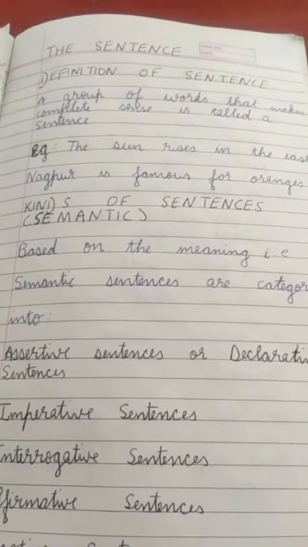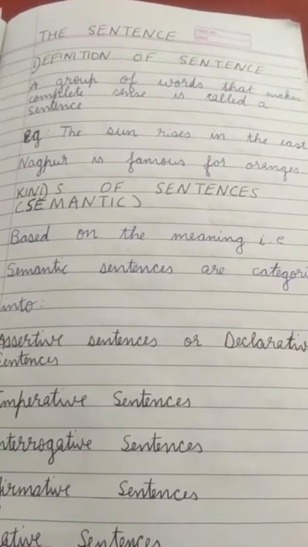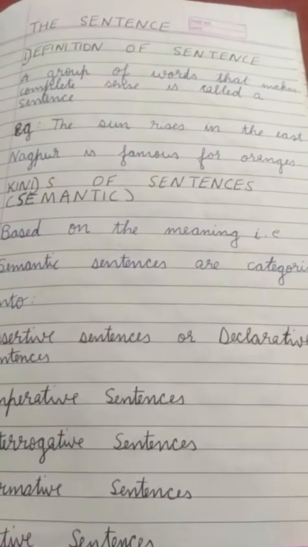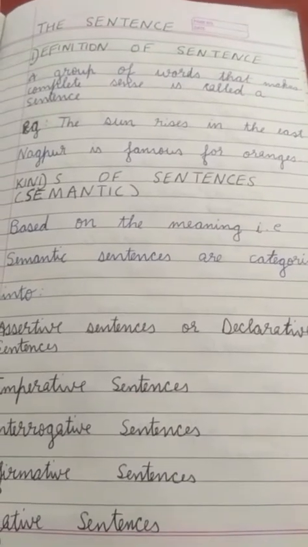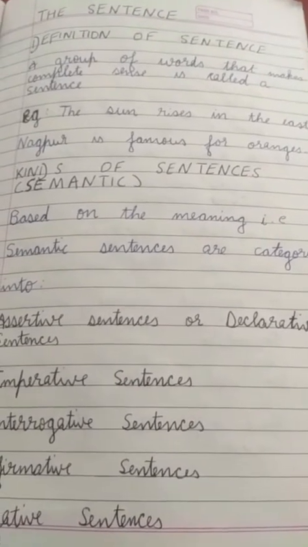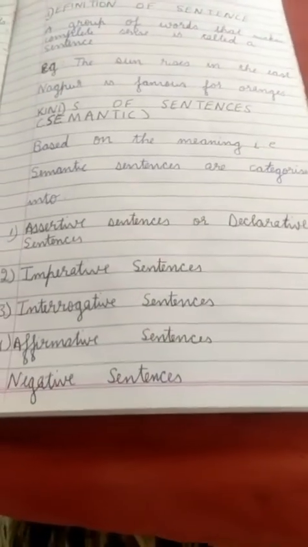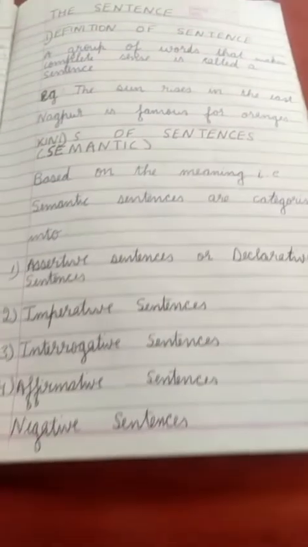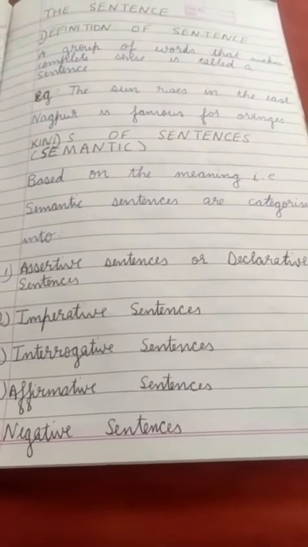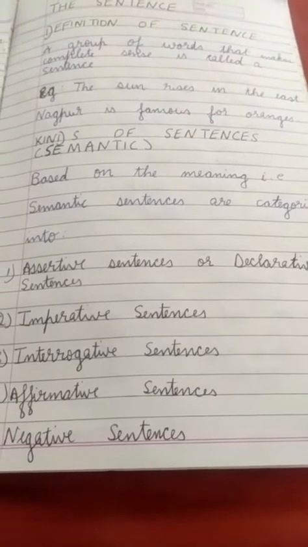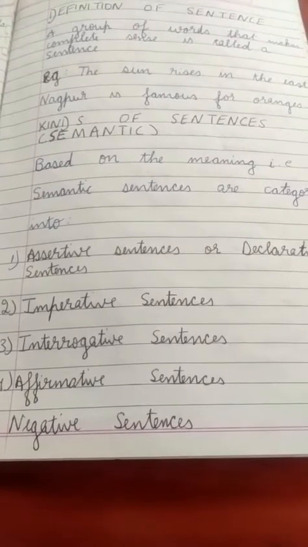First, let's revise what we discussed in the last class. We dealt with the definition of the sentence, that it is a group of words that makes complete sense. Then we also saw some examples. Then we discussed the kinds of sentences based on the semantic type. Semantic type is based on the meaning, and on the basis of semantic type, sentences are categorized into assertive or declarative sentences. Assertive or declarative sentences are the normal sentences in which we state a fact or declare something or describe something. Imperative sentences are command, order, or request.